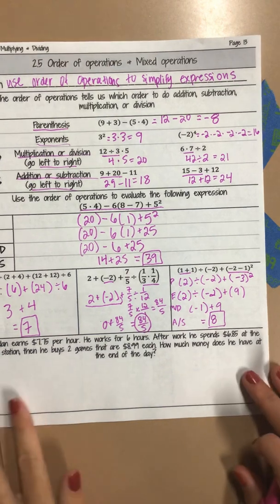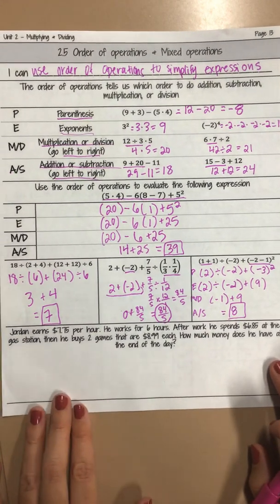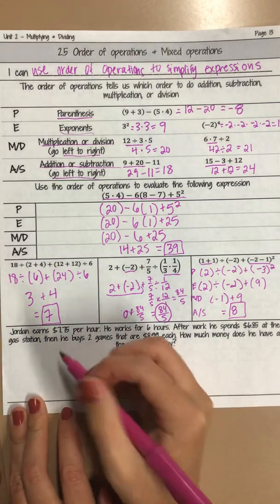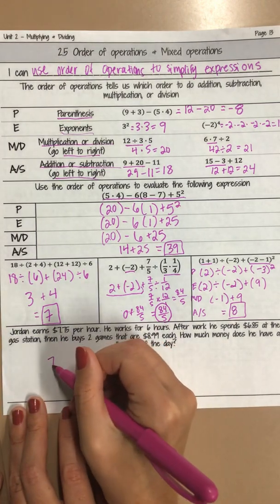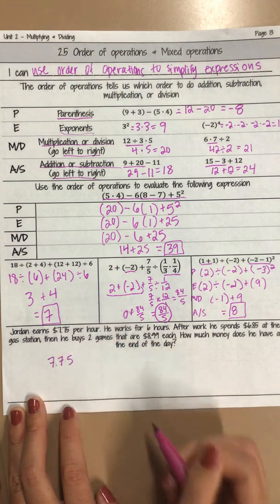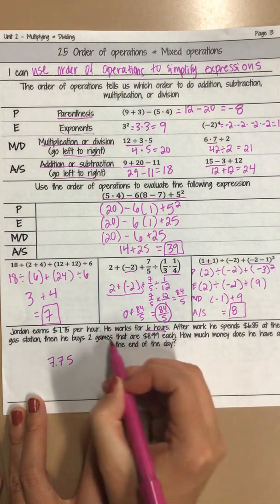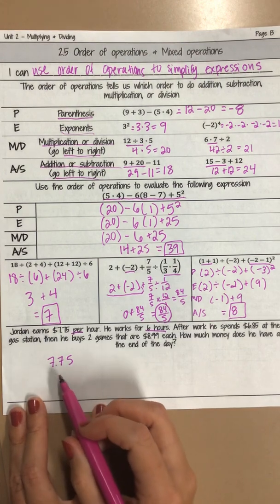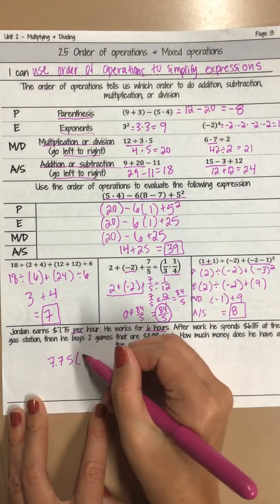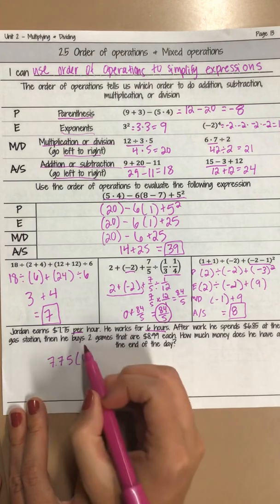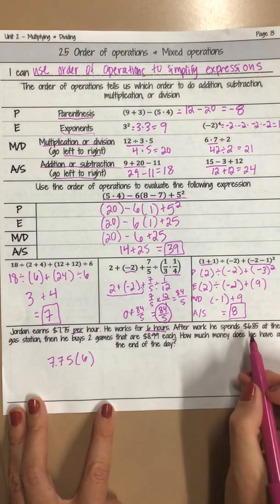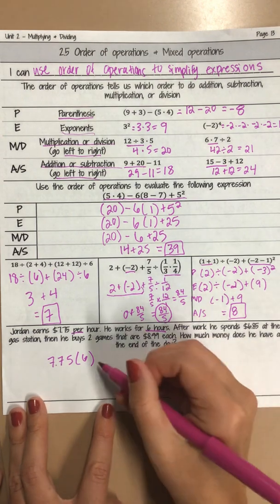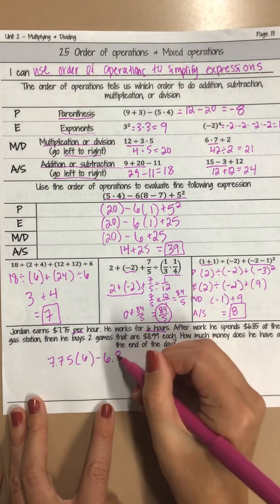So what's super important here is that we set up our equation right. So I'm going to start, and I'm just going to do one part at a time. I know he has $7.75 per hour, and it's 6 hours. When we say per, that means multiply. So we're going to have $7.75 times 6. That's our first part. And then it says after work, he spends $6.85. So we're going to subtract 6.85.